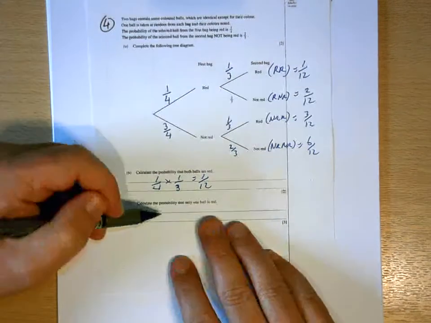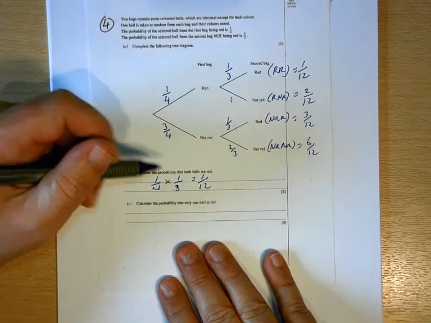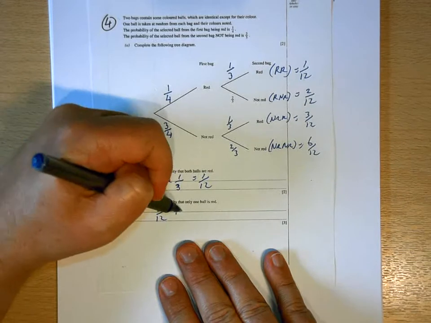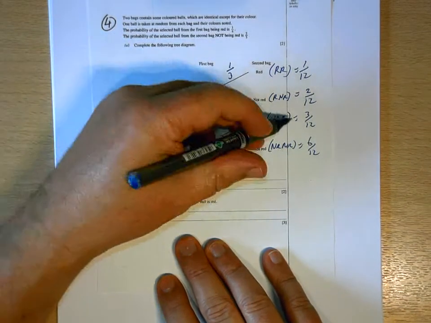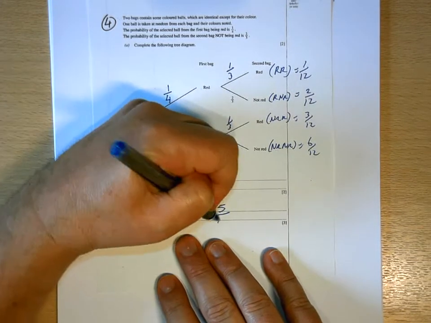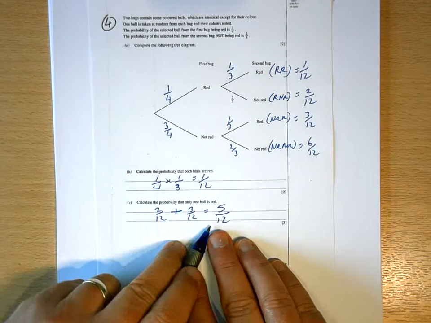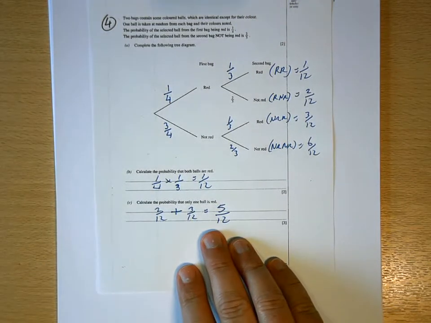Only one ball red. Well, it could be red then not red, which is 2 out of 12, or not red, red, 3 out of 12. When you're adding, don't add the top and bottom, you can only add the top if both the bottom numbers are the same. 5 out of 12.